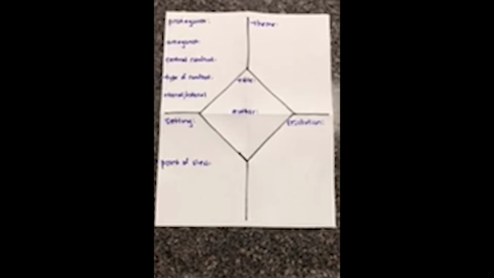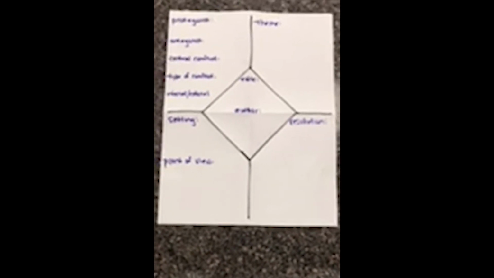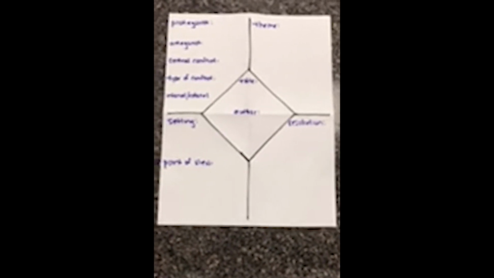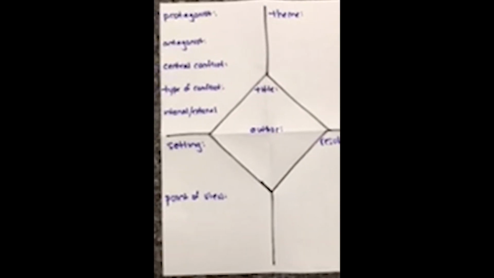Hello everybody, we're going to look at how the snake got poison, and we're going to focus specifically on the protagonist and antagonist part of it so that you understand the difference and what's going on. Welcome back to Language Arts. Do you remember the diamond plot chart? Well, here it is, a blank form. I'm going to review all the different parts, and if you'll notice, there's a couple parts, particularly here, that are new regarding the type of conflict and internal, external.